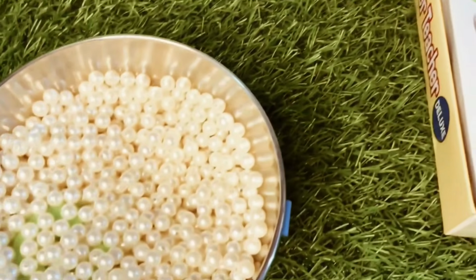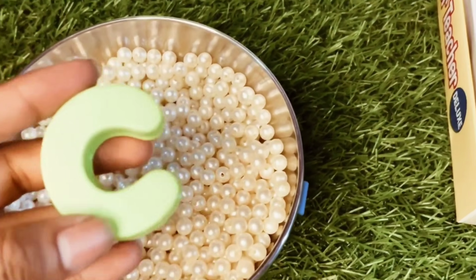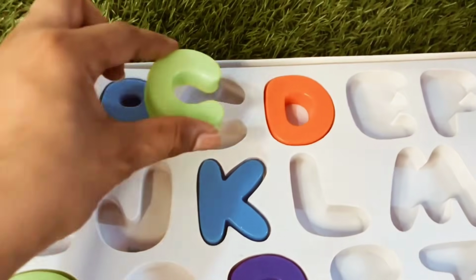Let's find another one. Now we get letter C. C is for cat, where we should put A, B, C, D.